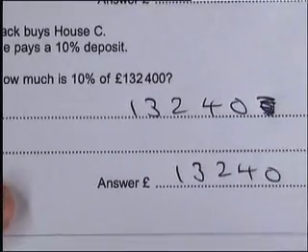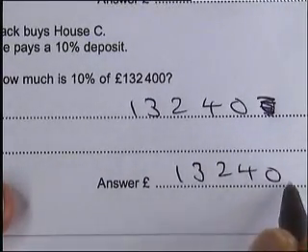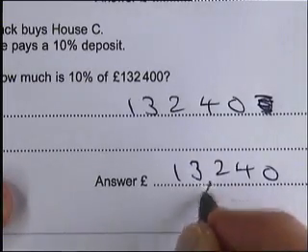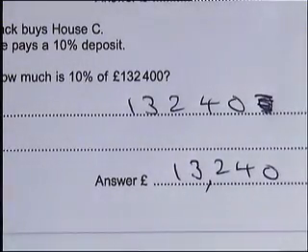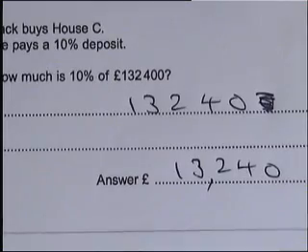13240. And if you want to put a comma in to make it easier to read, come in 3 places from the right. Comma will go in there. That would make it £13,240.